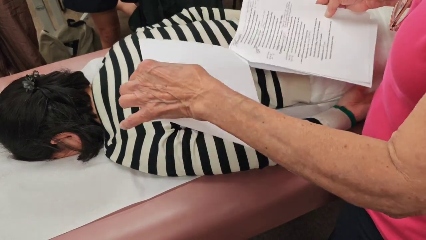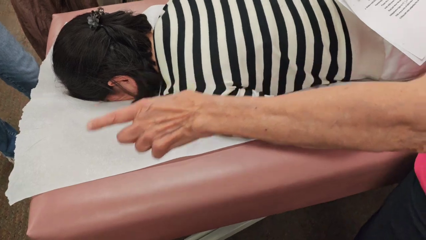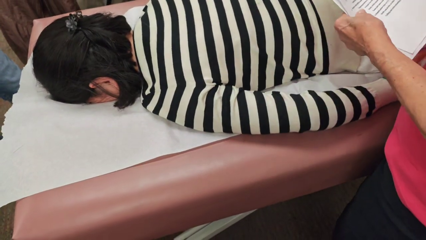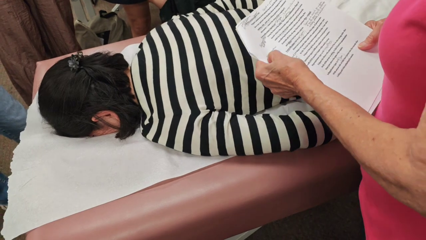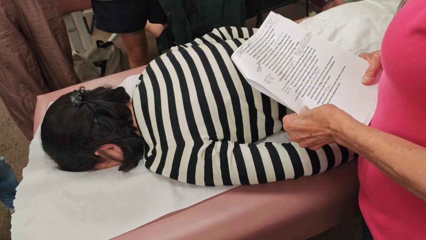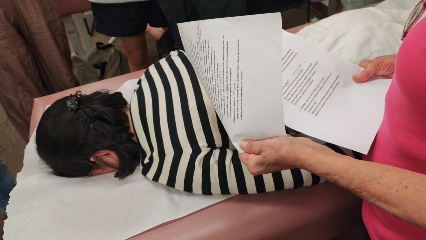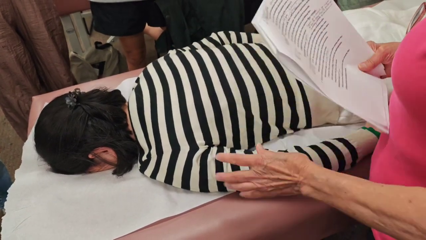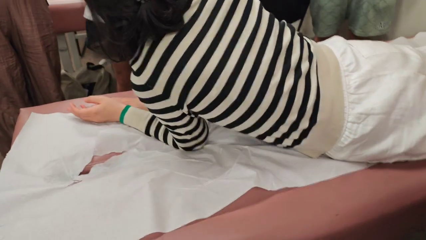Some of them, like the supraspinatus, I'm going to have her sit up and we're going to do abduction, and the deltoids will do abduction, her sitting up. Is there anything else on the back I had to show you? All right, that's it. So let's turn you over right now, hon.